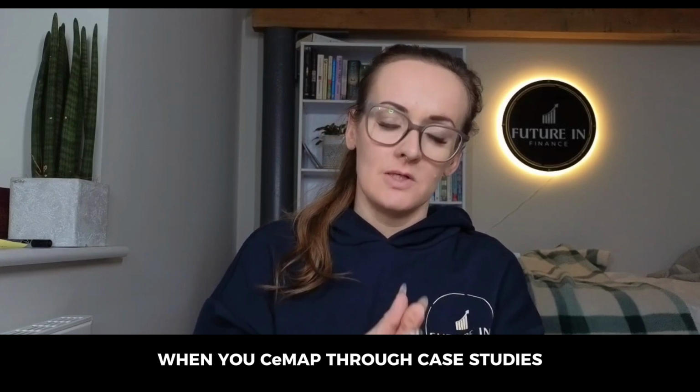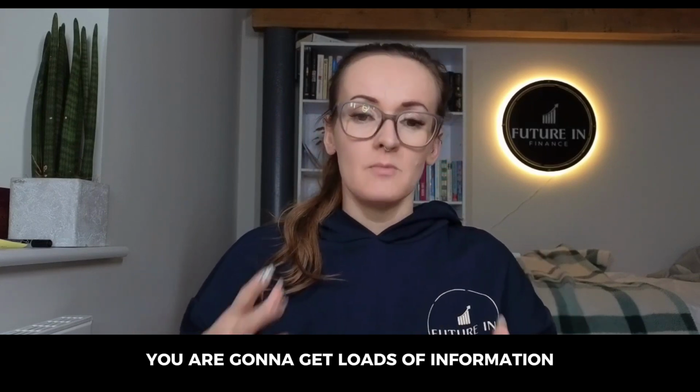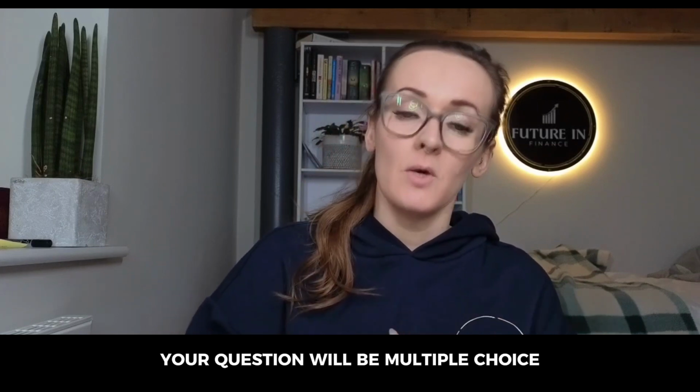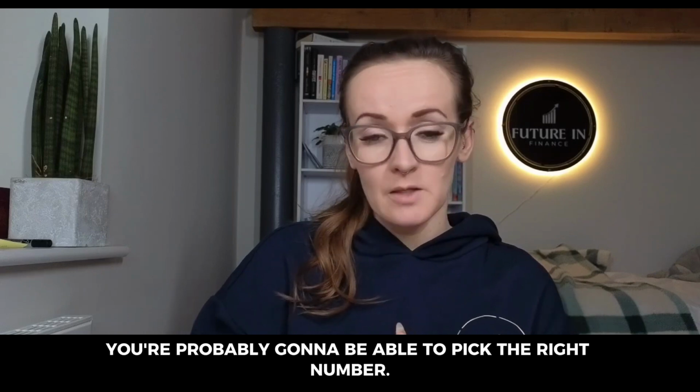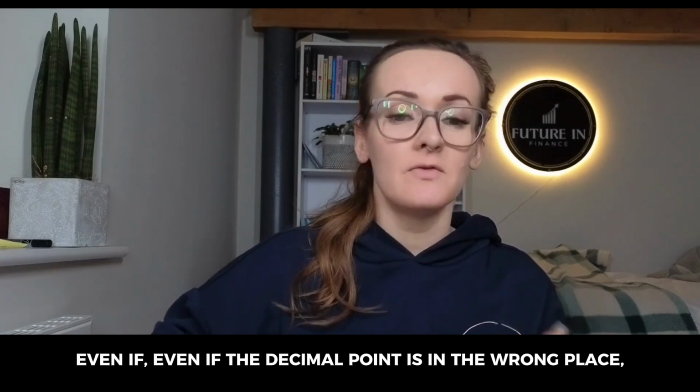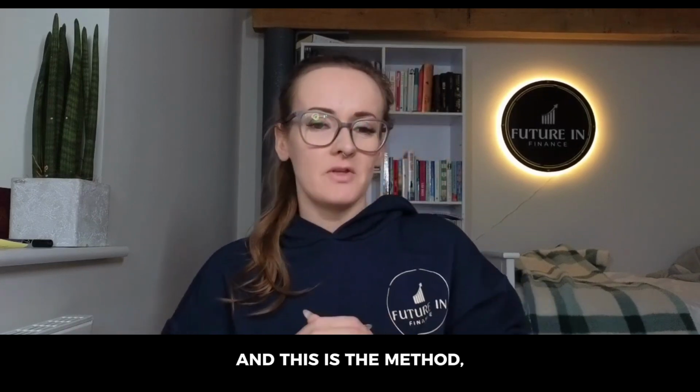Now, of course, in your CeMAP 3 case studies, you are going to get loads of information, but your question might look like this. And remember, your question will be multiple choice. So if you can get roughly to the right figure, you're probably going to be able to pick the right number, even if the decimal point is in the wrong place. And this is the method.